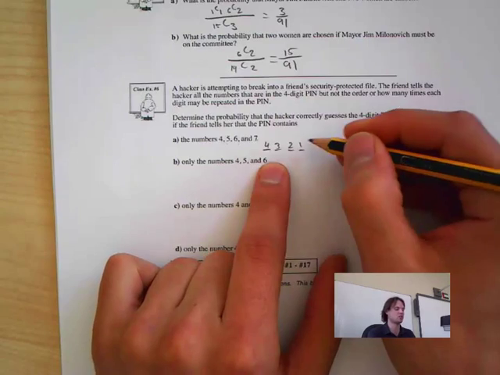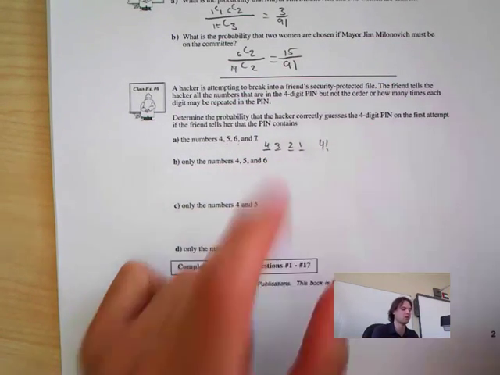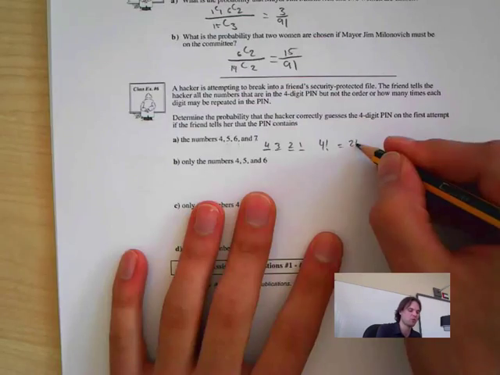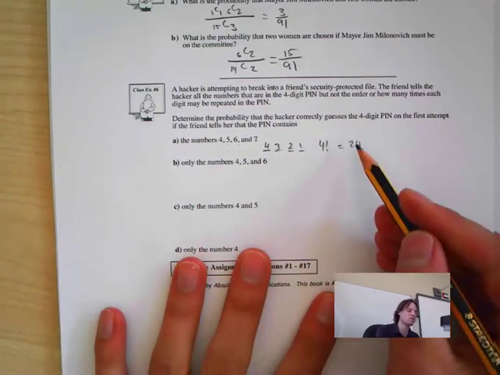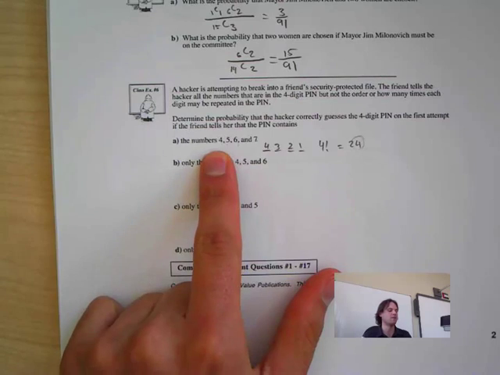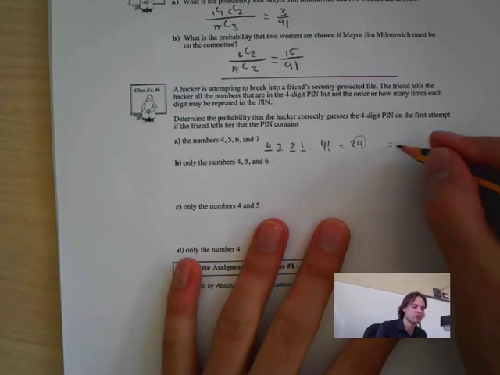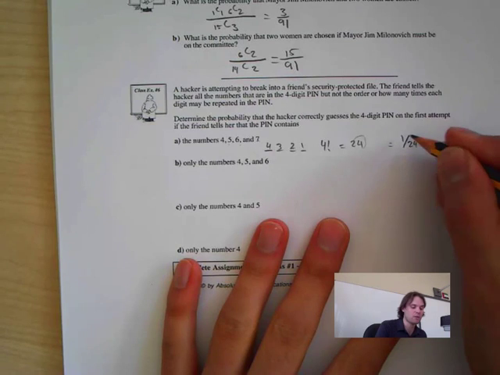Different options for each digit. That's just 4 factorial, right? Well, 4 factorial is the same as 24. Now, there are 24 different combinations of these 4 digits. Now, only one of those is right. So our answer is 1 out of 24.